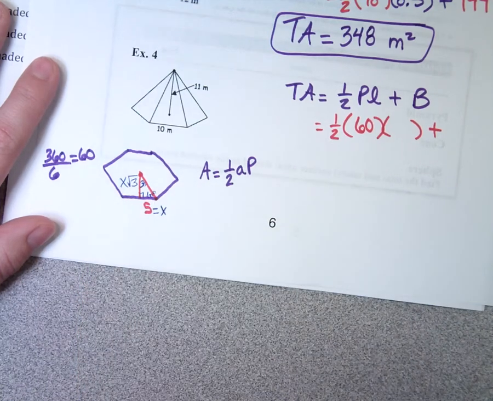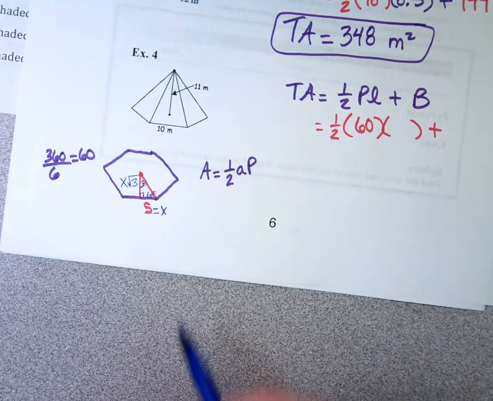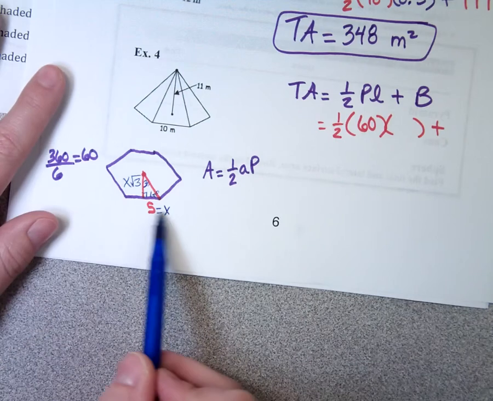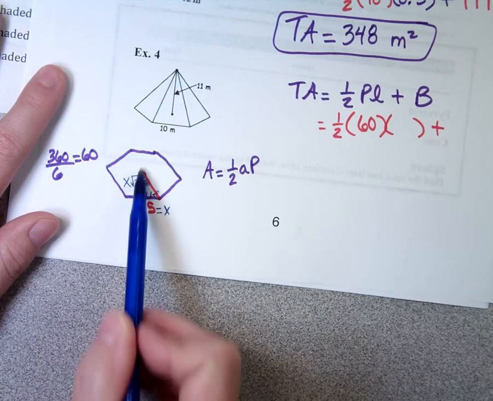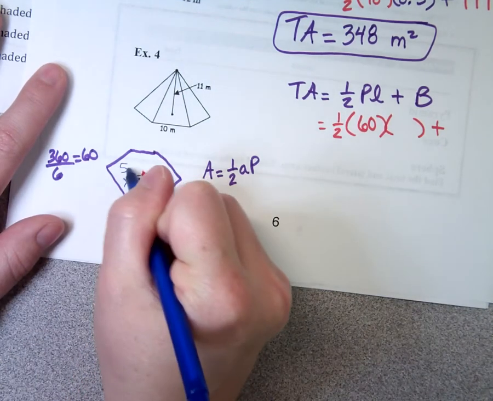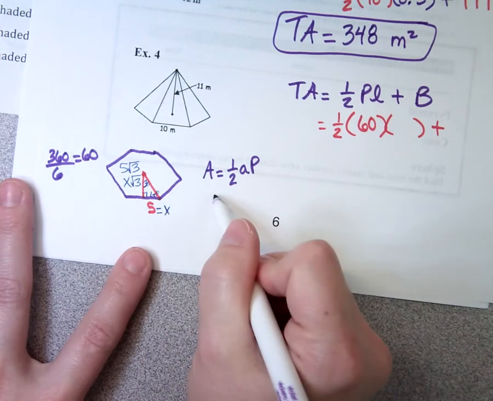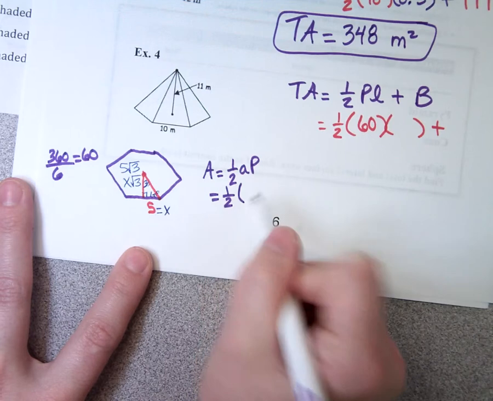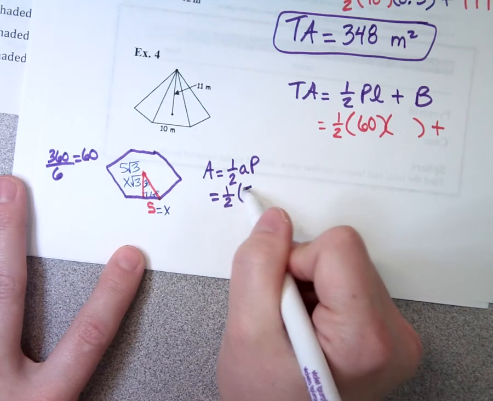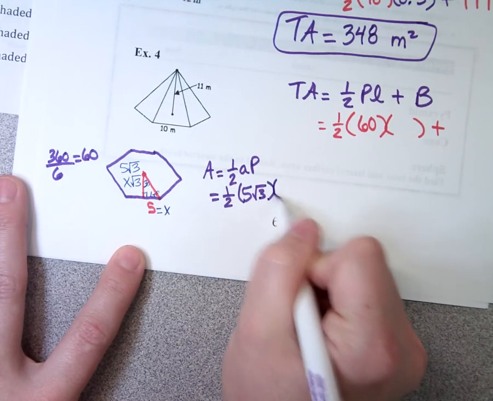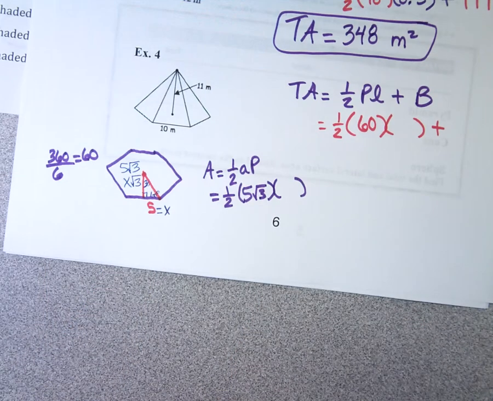That's the apothem right there, right? I'm not even going to bother with the 2x. So if x is 5, what's my apothem? 5 square root of 3. Okay, so now I can work on finding my area of my hexagon. So 1/2, we just found the apothem to be 5 square root of 3. We already calculated the perimeter earlier. What did we say the perimeter was?